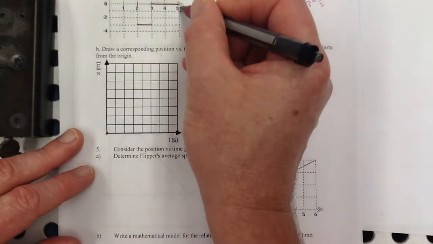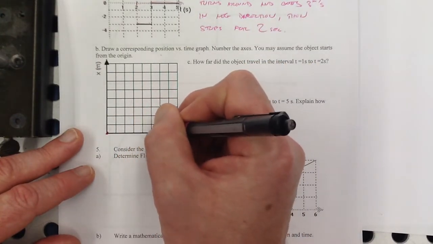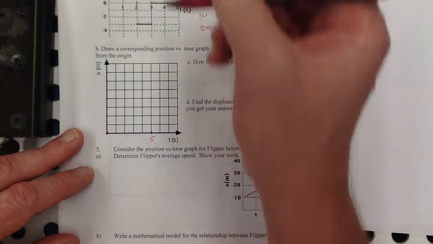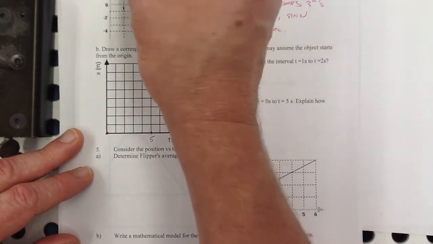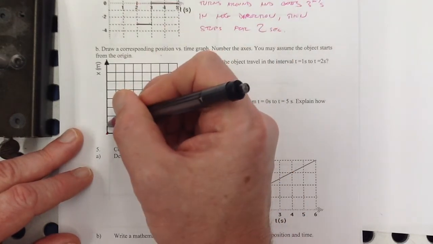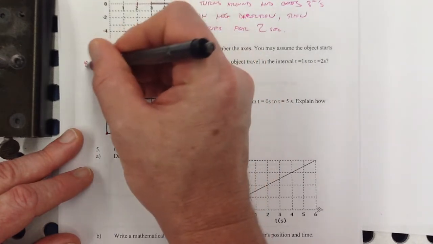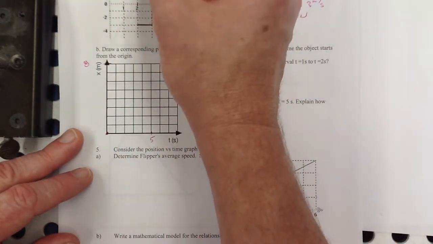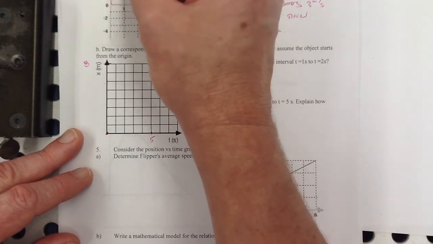I have a total of 5 seconds here, so 1, 2, 3, 4, 5. And it's going to go forward. Did you remember that if you go 4 meters per second for 2 seconds, it's going to go 8 meters? 1, 2, 3, 4, 5, 6, 7, 8. Did you remember that area thing? This is a 4 by 2 rectangle.